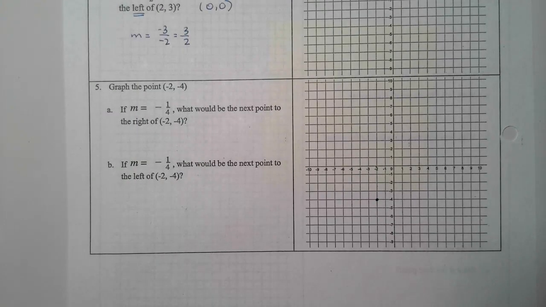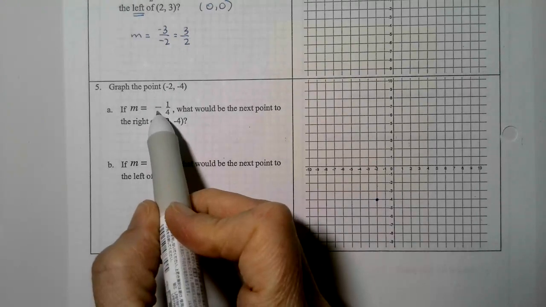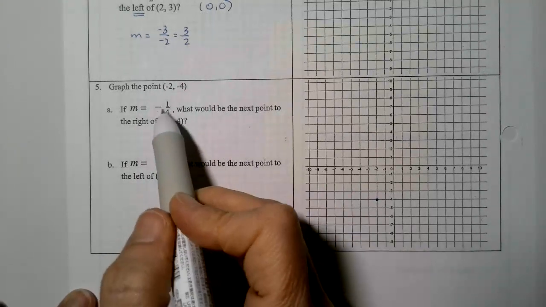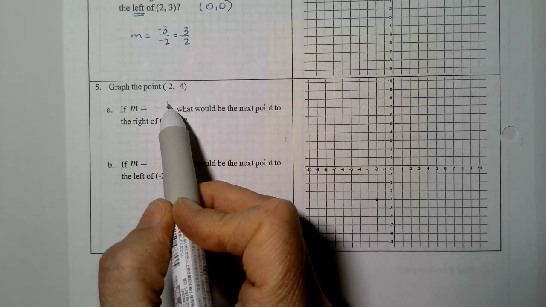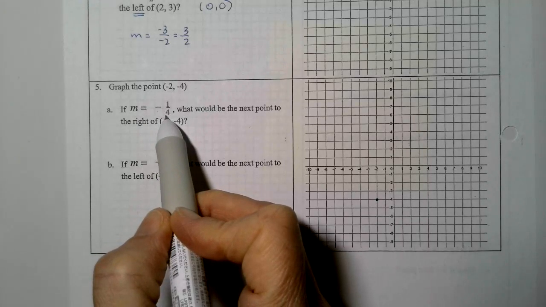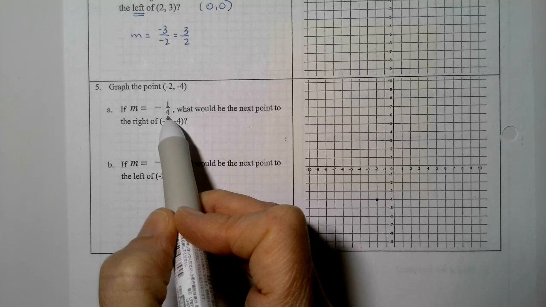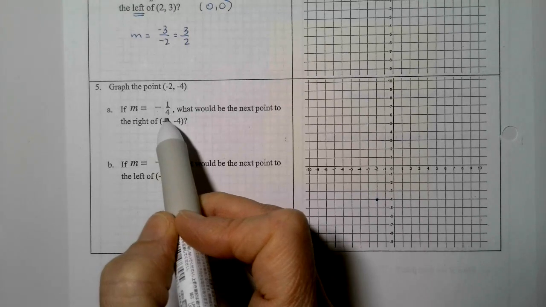And so I want to point out that we have a negative here, and the negative is out in front. You can decide if it makes sense to have the negative go with the change in y, or if the negative goes with the change in x. So see if you can predict where this next point is based on this.